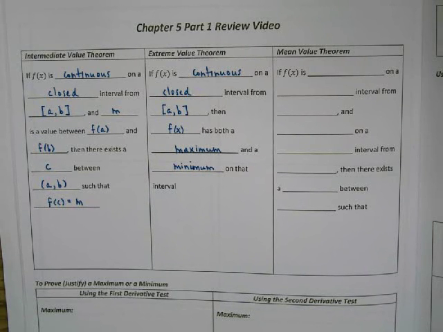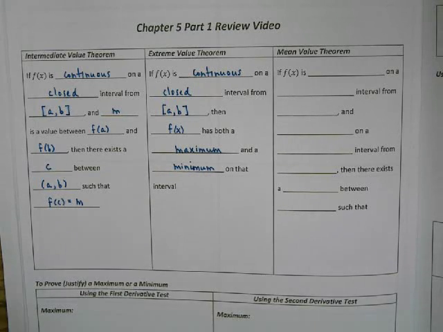Now that doesn't mean that the function does not have a maximum and a minimum, it just means that we can't guarantee it using that theorem. And then our last one was the mean value theorem.